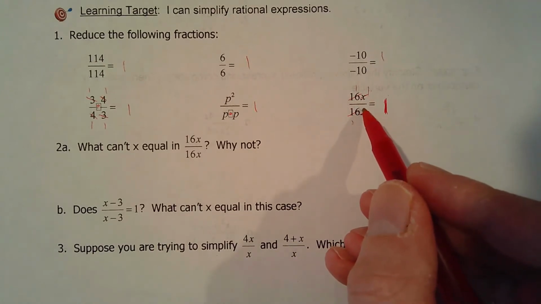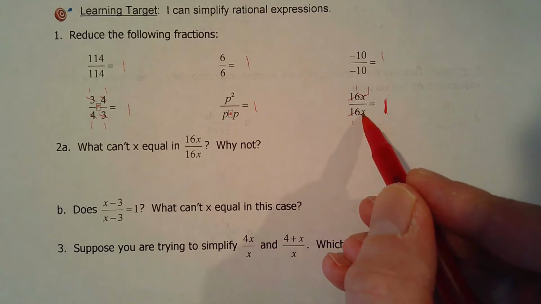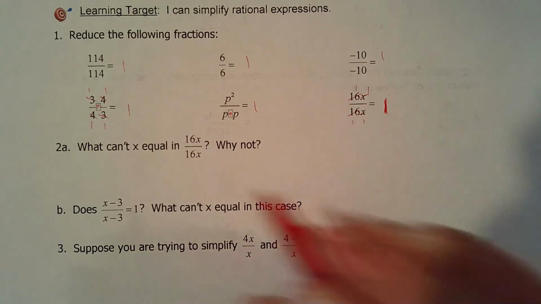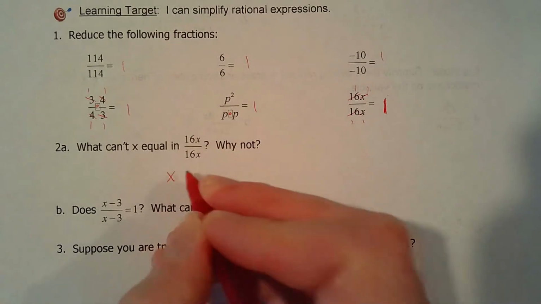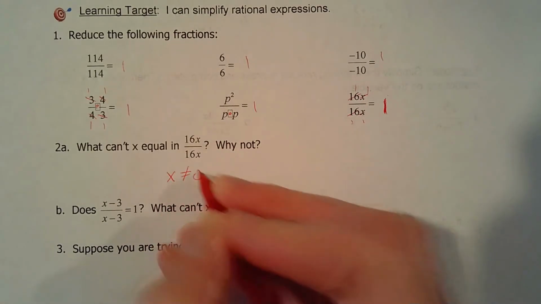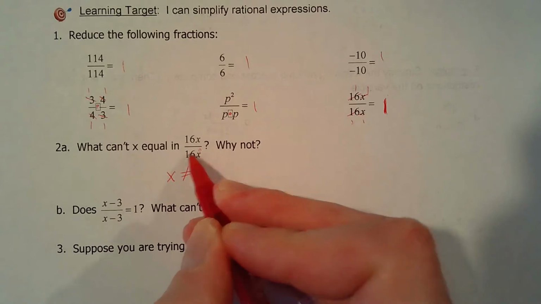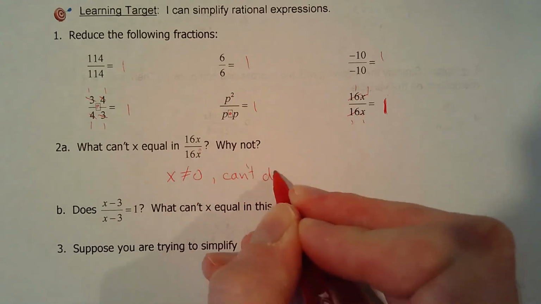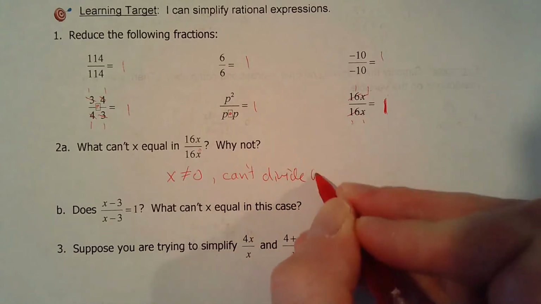Maybe pause this for a second and think about it. What could I not put? Think about the bottom. What can the denominator not equal? Hopefully you thought about it, and x cannot equal 0, because if I put a 0 here, 0 times 16 is 0, and you can't divide by 0.